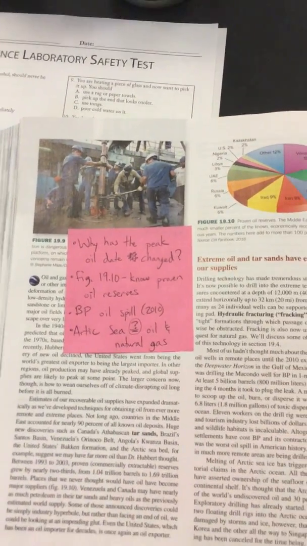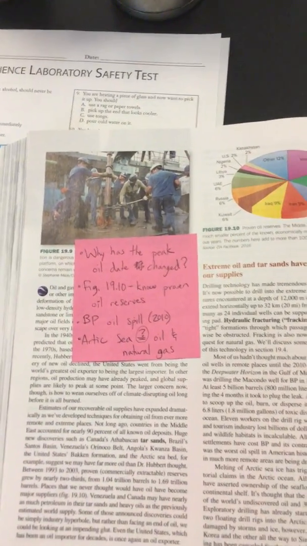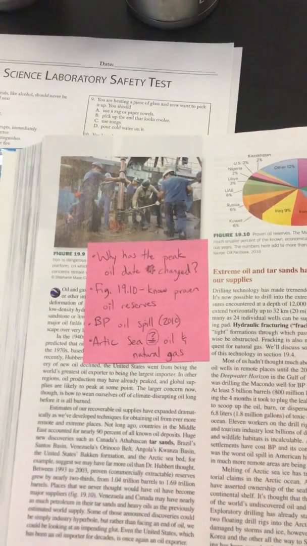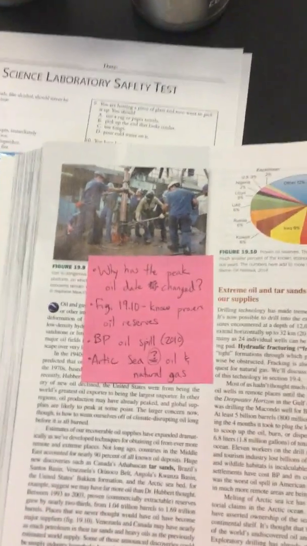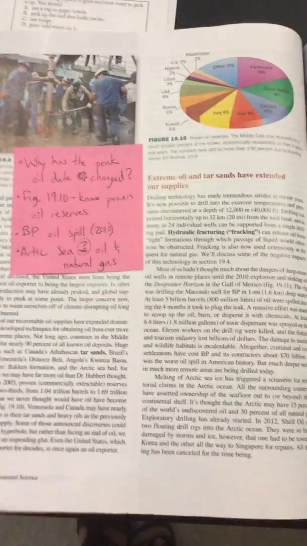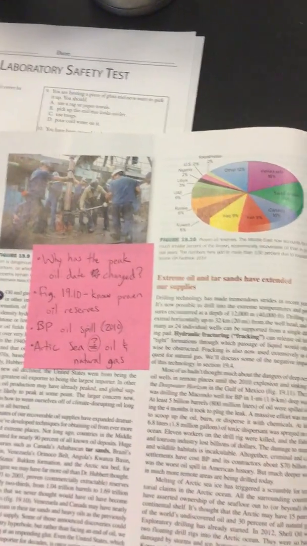The Arctic Sea probably has the largest reserves of oil and known gas. I have a question mark because we're not 100% positive on that, but it probably has the biggest reserves of oil and gas. And that's a fact that you could read in here, but you could also just write it down and then you'd be good.